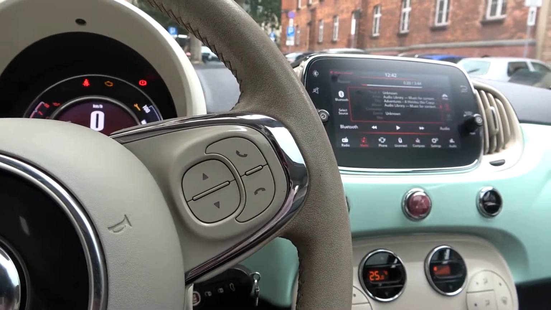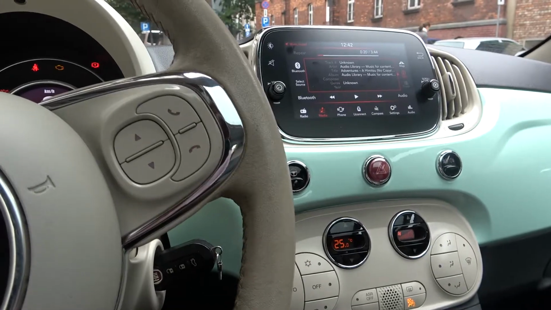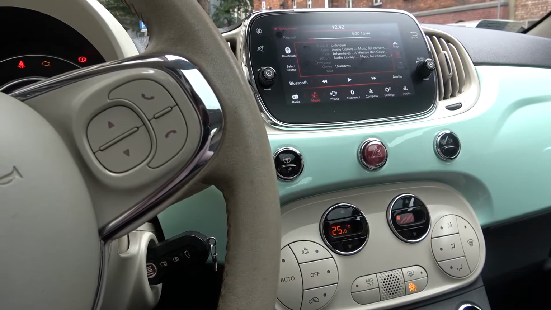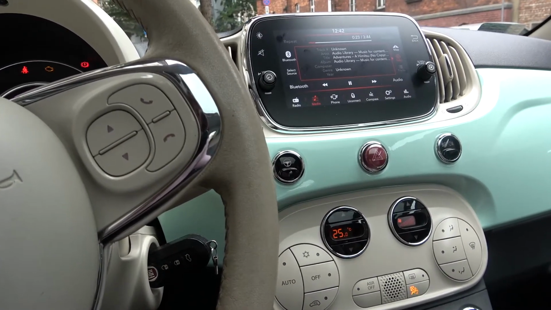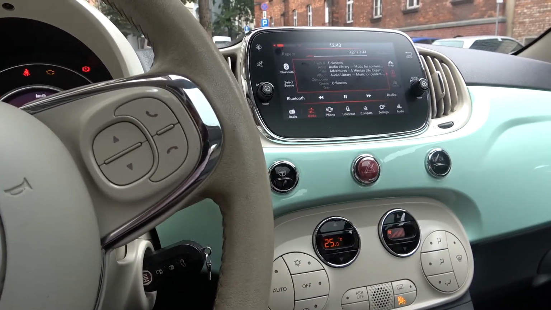Welcome, today I'm in a Fiat 500 and I'll show you how you can set up your balance and fade. So let me just play some music and I will show you how it looks. Okay, I think that right now we can hear that sound. Let me just turn the volume up a little bit.